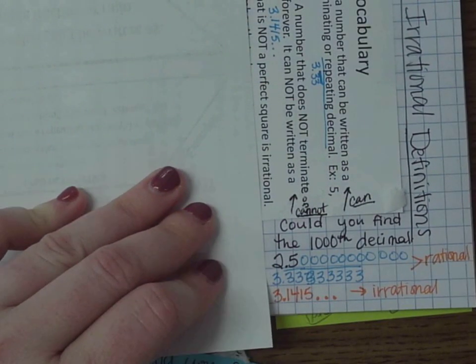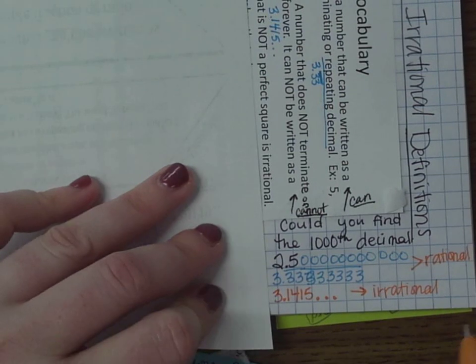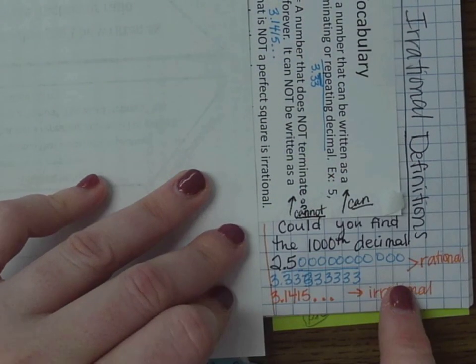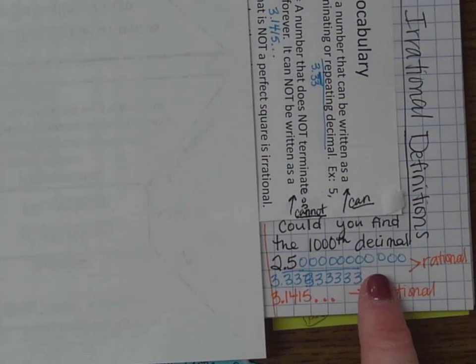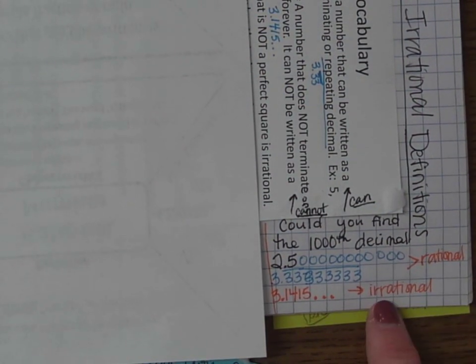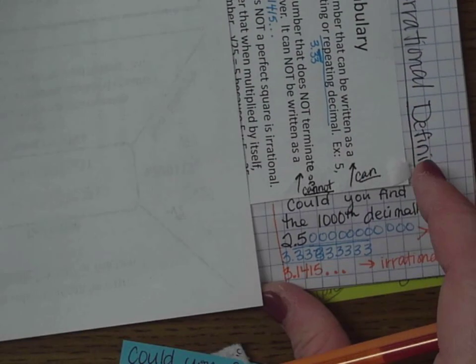And maybe that helps you, maybe it doesn't. That's just the way I think of it, is if I could find whatever really large number of decimals, and I can, then we know it would be rational. If we can't, it would be irrational.